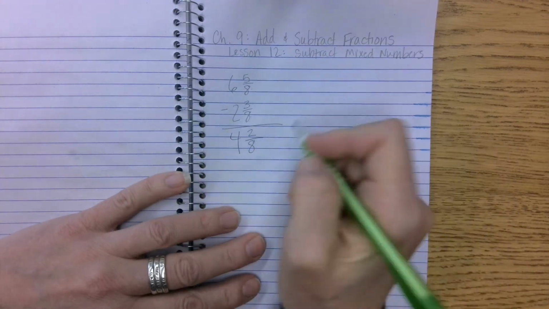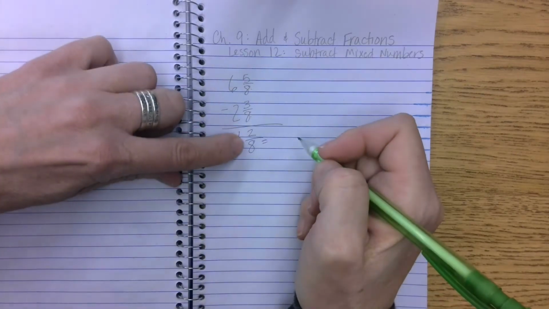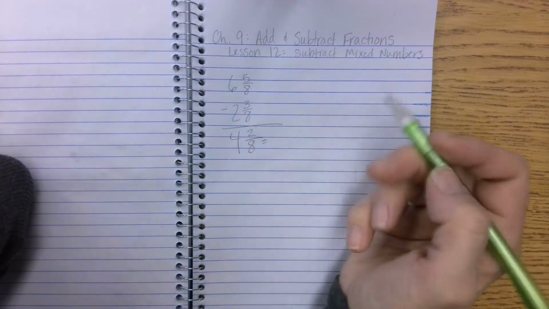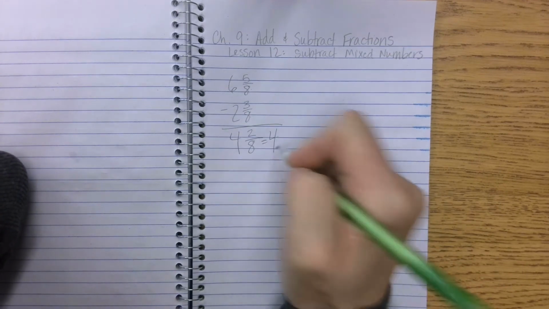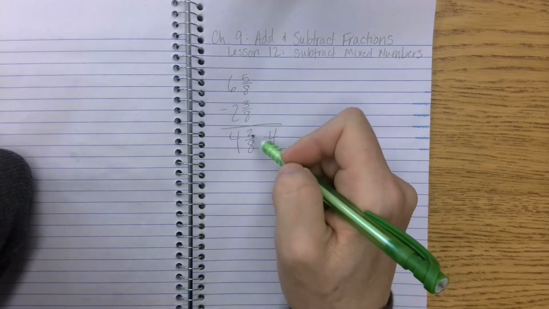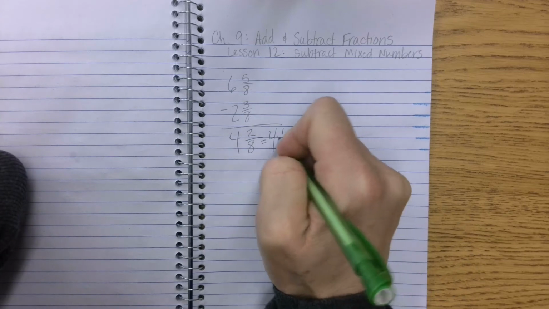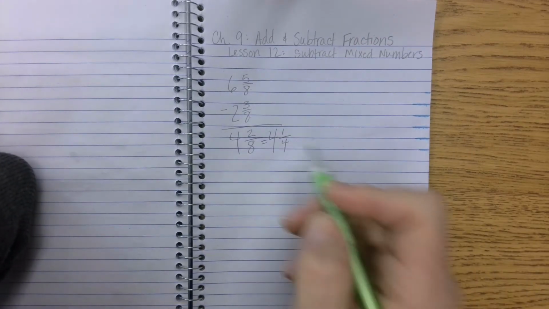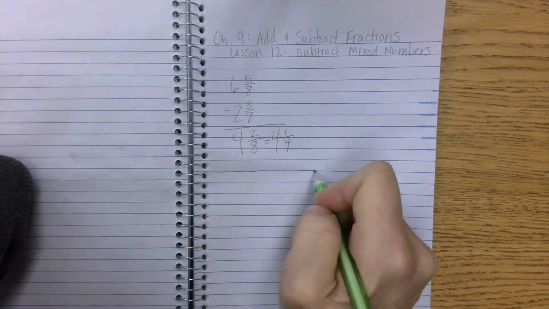4 and 2/8. Of course, this could be simplified. They're both even numbers. So they definitely can both be divided by 2. So we'll keep our whole number the same. We'll divide 2 by 2, which is 1, and 8 by 2, which is 4. So our answer is 4 and 1/4. Okay.